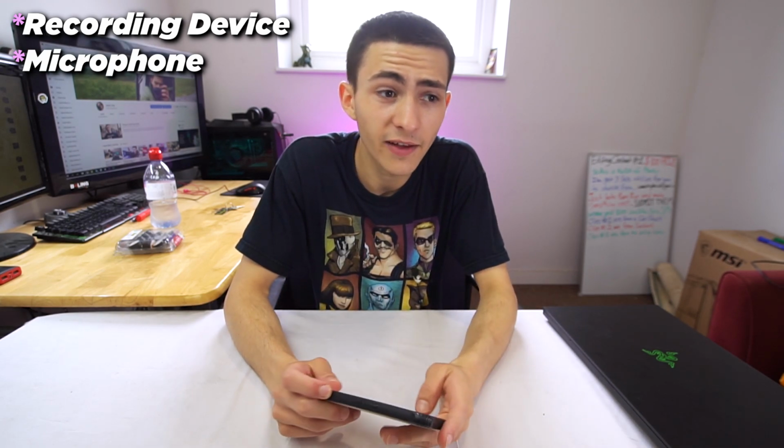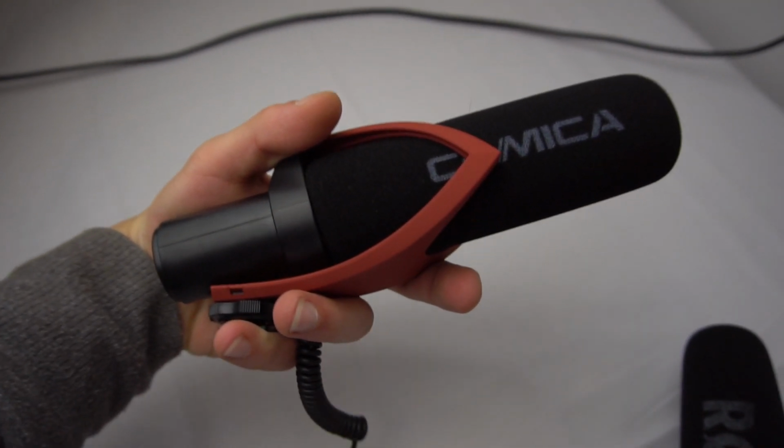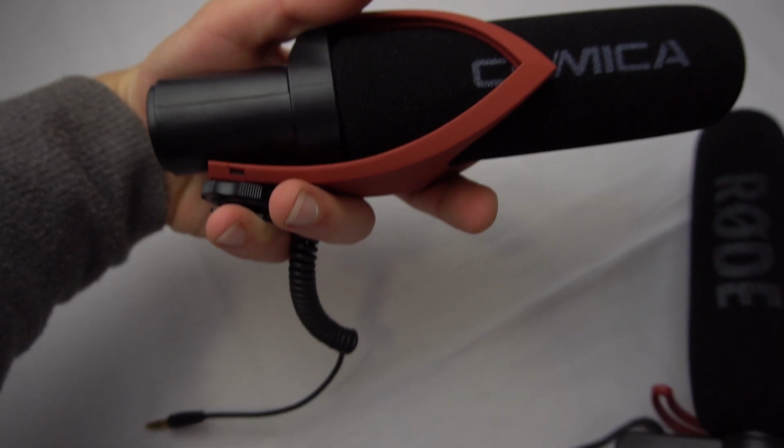The next second best sort of thing that you want to tick off your YouTube set is going to be an external microphone, right? Now these come in different shapes and sizes. You could get a clip-on mic right here. You could get an on-camera microphone like a Rode video mic. They make some cool stuff right there. You could get a condenser.